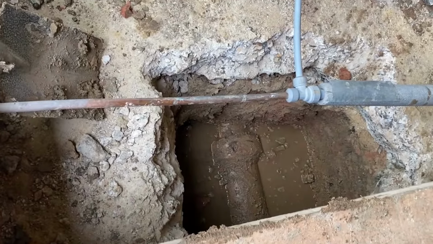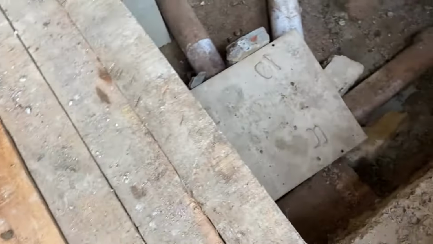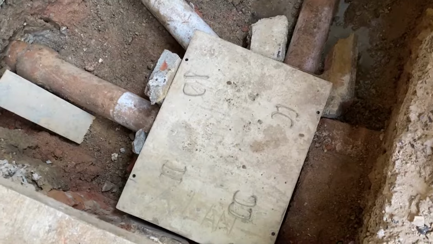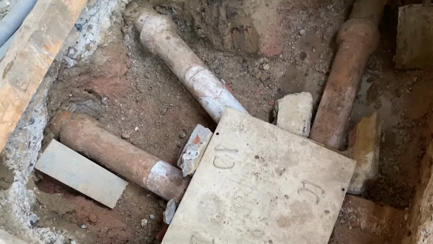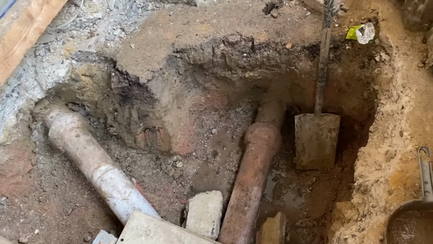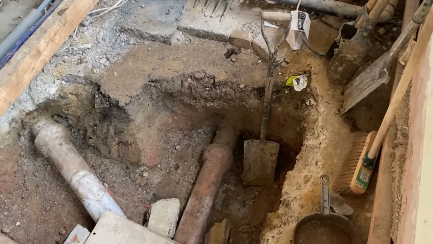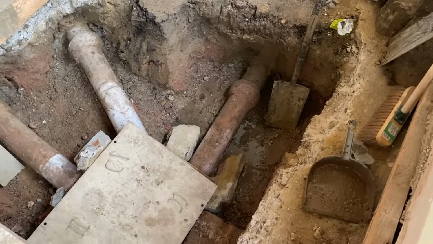Here's the sewer pipe. This is the section that's actually beyond the manhole cover, so that's going towards the neighbour's house. But this section here, you can see the two pipes on the left. They're the internal drainage from the house. So one's coming from the kitchen, one's coming from the bathroom. And this main pipe here is the live sewer. So this is coming from the neighbouring houses.